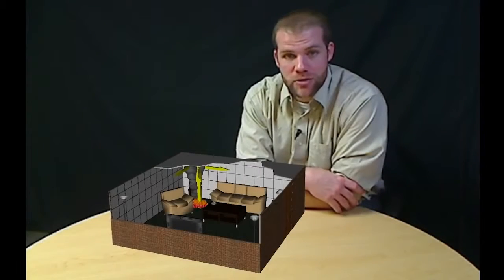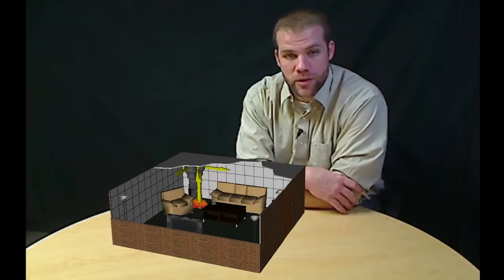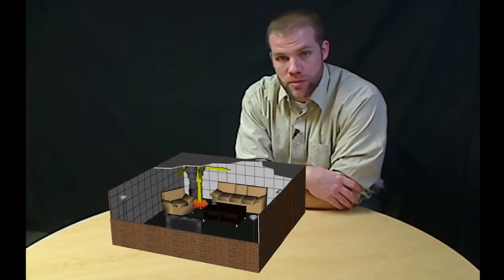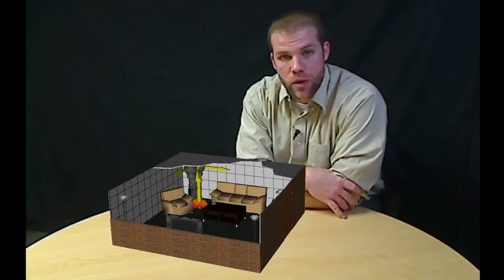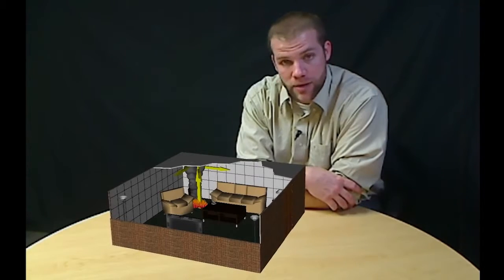Today we're going to talk about enclosure fire dynamics. We're going to use augmented reality to help us go through an enclosure fire. We're going to start from ignition, move through growth, talk a little bit about flashover, and then end with backdraft.